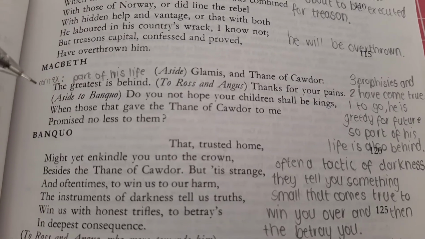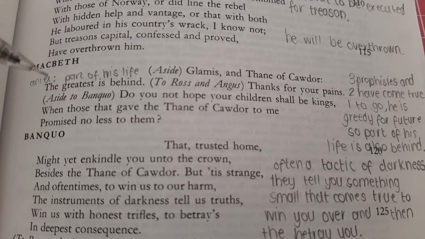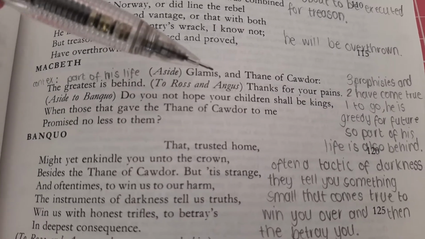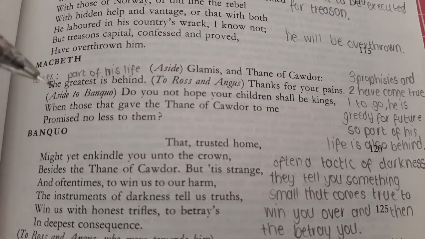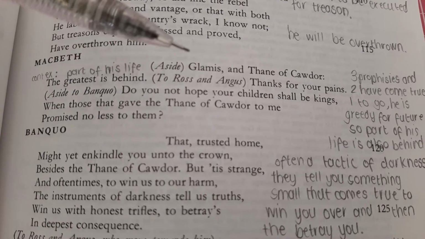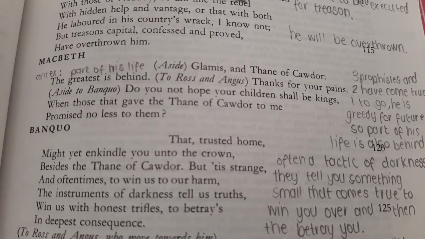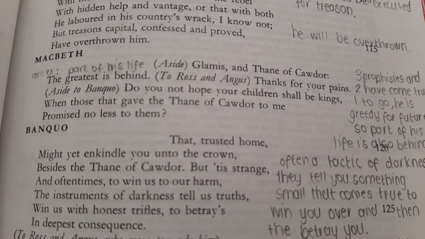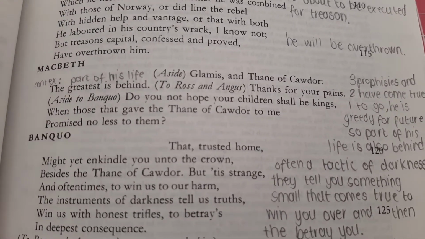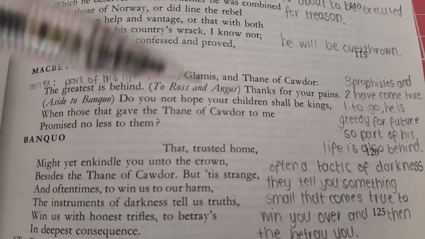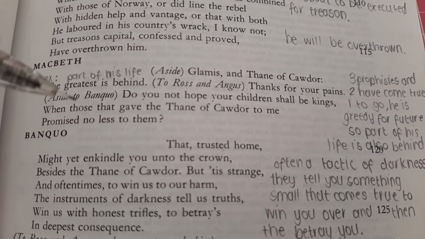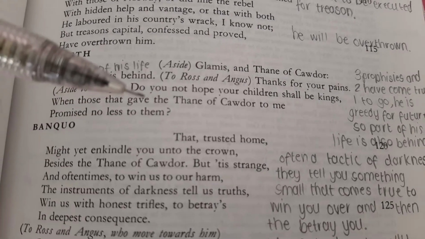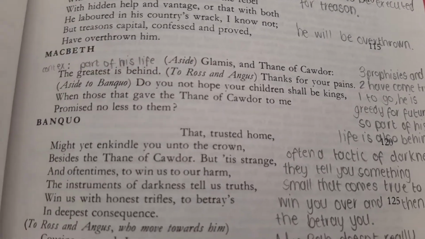Okay, so this is an aside. Macbeth is thinking to himself, Glamis and Thane of Cawdor, the greatest is behind. To Ross and Angus. So he's thinking, I'm now the Thane of Cawdor. Like he's basically thinking, the prophecy is true. To Ross and Angus, thanks for your pains. Aside to Banquo. Do you not hope your children shall be kings, when those that gave the Thane of Cawdor to me promised no less to them?